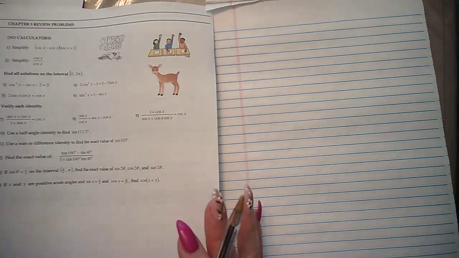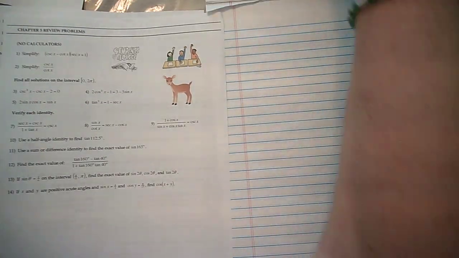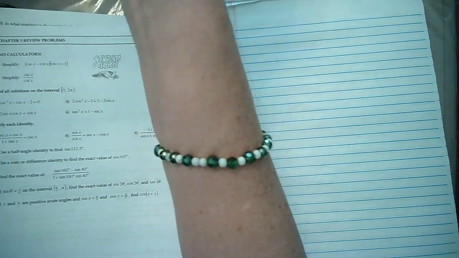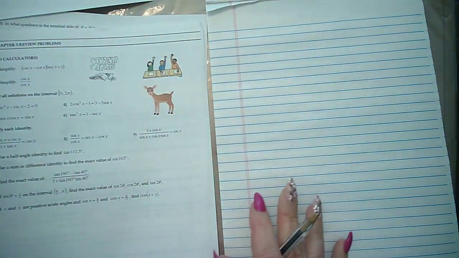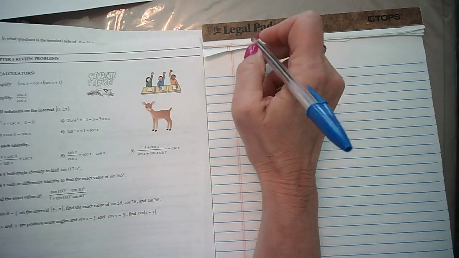Okay, so here we have no calculators on chapter 5. So my calculator, let's move it away. We don't need it. We do, however, need our sheet of formulas. Ah, here it is. Okay, so you can keep your formula sheet with you. All right, so let's start with number 1, chapter 5.